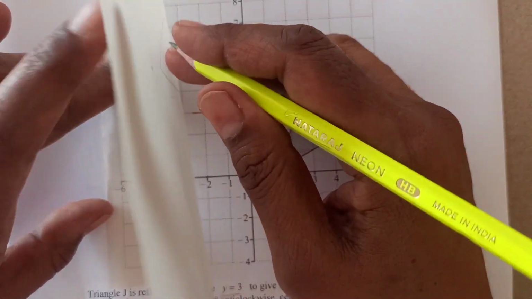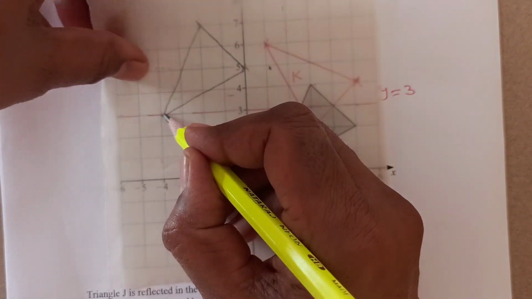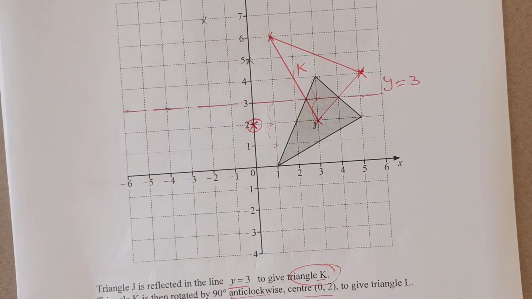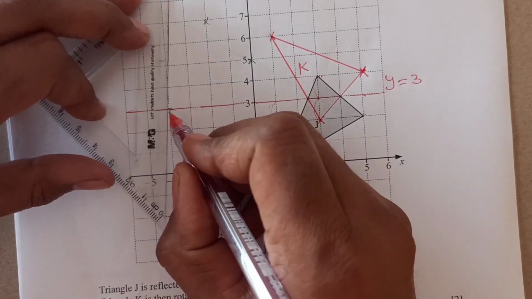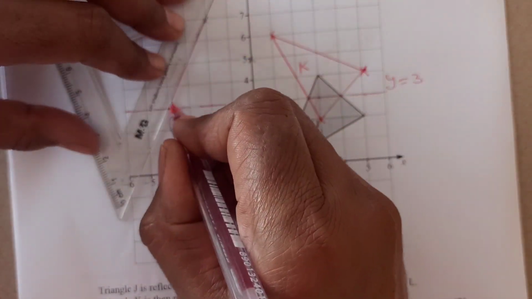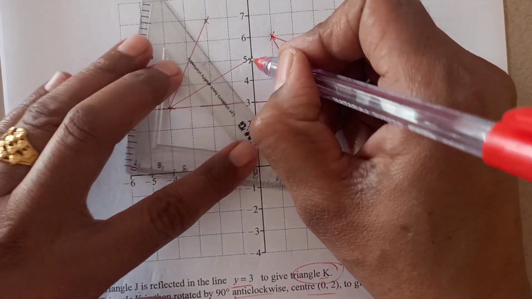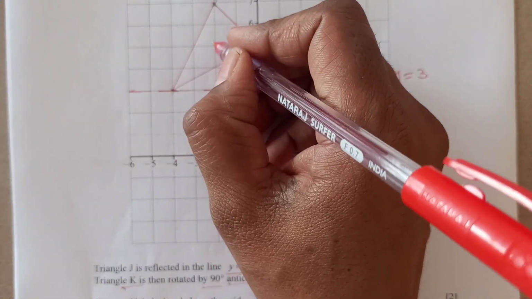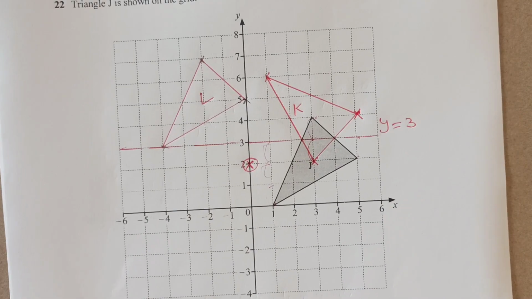This point here, another one is here, down, this one, and the other one is here. Now just join them. That is the rotation, like this. Let's name it, this is L.